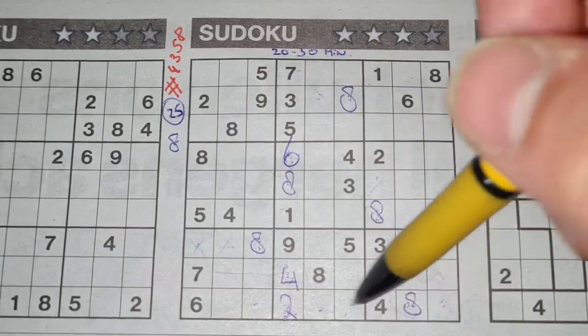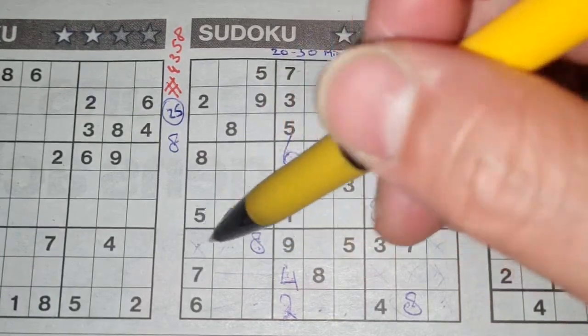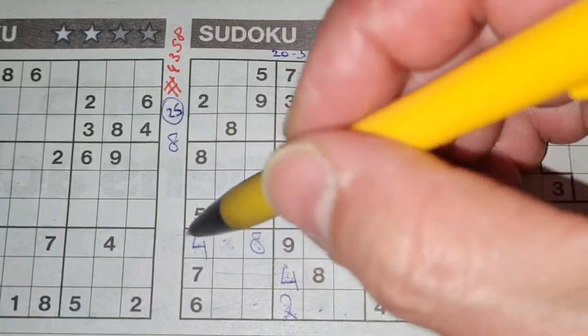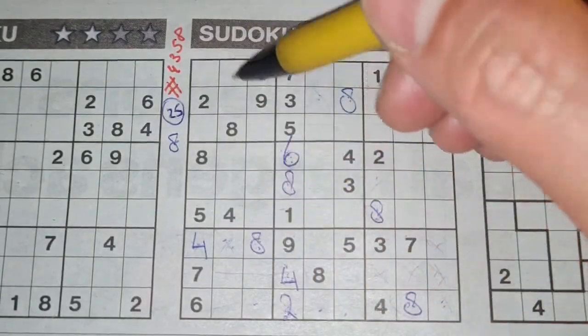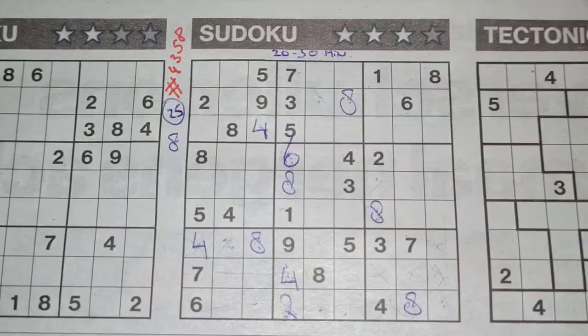Alright. 4 in this last row, 4 in the row above, so in that row, only 2 places left for the 4, should be here or there. We see therefore no 4 there, 4 should be here. 4 in the first column, 4 in the second column. So the third column, only place left for the 4 should be there.